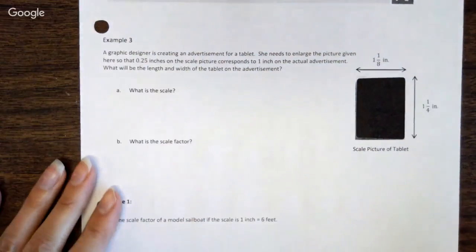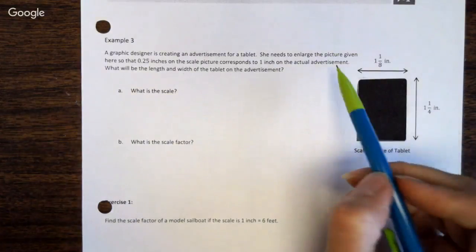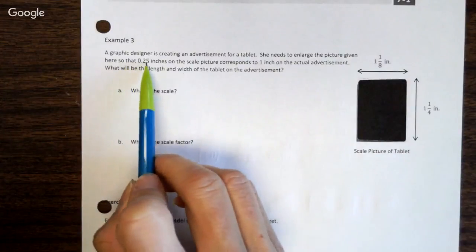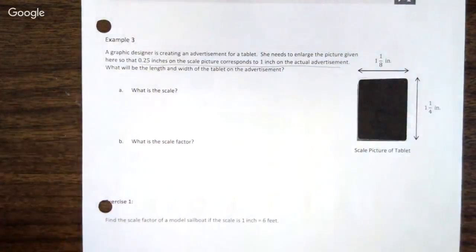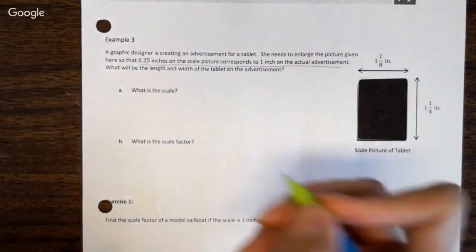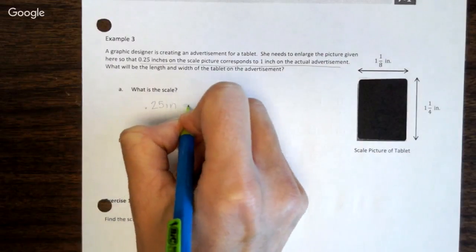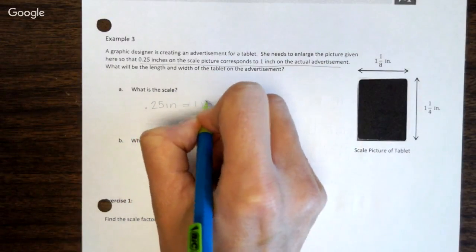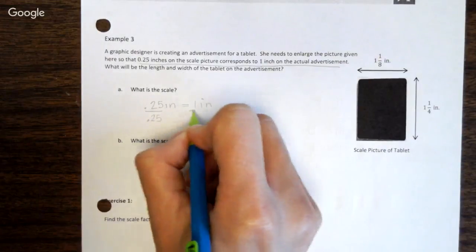All right, let's keep practicing this. Here's a graphic designer that is creating an advertisement for a tablet. She needs to enlarge it. So the scale is what we were given: 0.25 inches on the drawing corresponds to 1 inch in the actual advertisement. Just like we did the other day, we're going to divide this by 0.25.